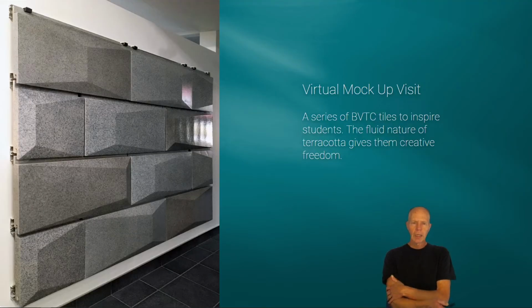They also have a showroom where they have these panel systems set up. And I'm really trying to give you this kind of virtual mock-up visit. And I'm introducing terracotta to you not because it's environmentally effective or important, because I've shown you that it's not.